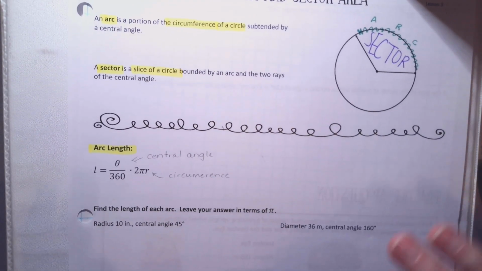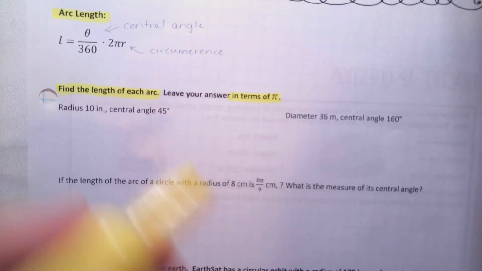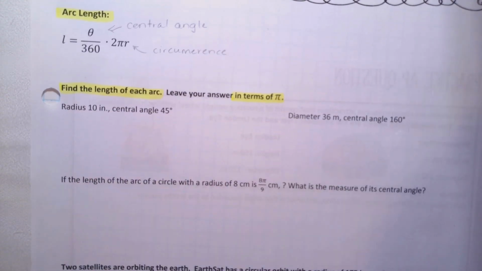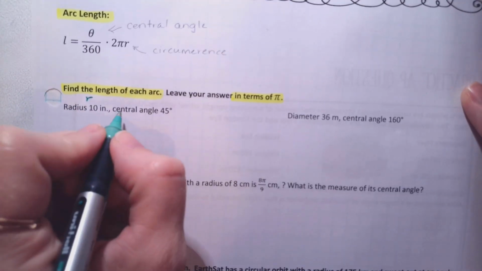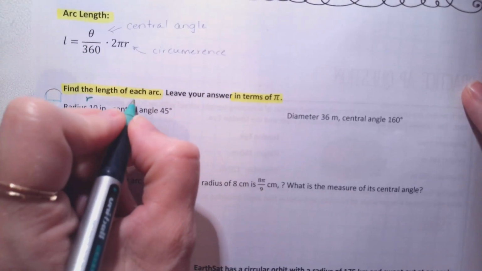Looking at the first question, it says find the length of each arc, leave your answer in terms of pi. Now what I mean by leave your answer in terms of pi, that means you don't want to grab your calculator and type in 3.14 or even use the pi button. You almost treat the pi like it's a little variable. So looking at the first question, we're given the radius is 10 inches and the central angle measures 45 degrees. So in our formula, the radius of 10 inches should be our r variable, and the central angle of 45 degrees would be our theta, which is that theta out of 360.